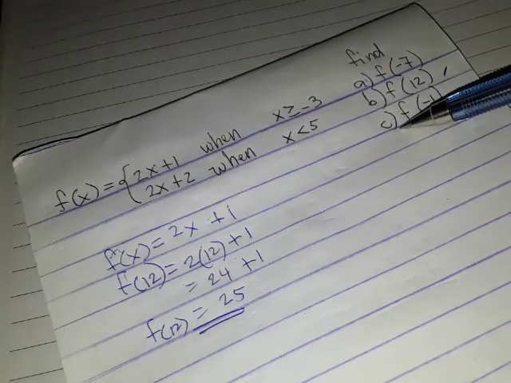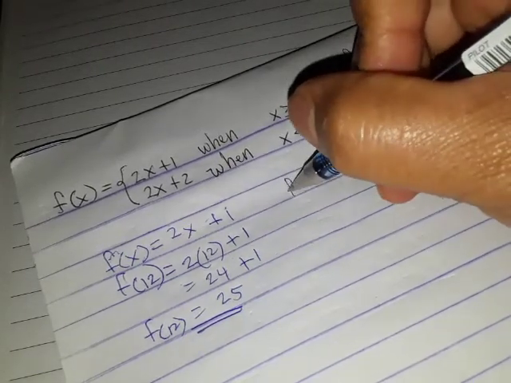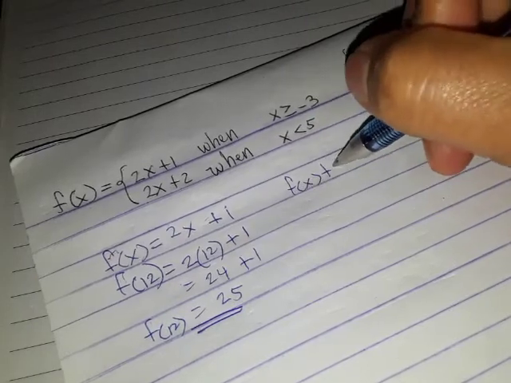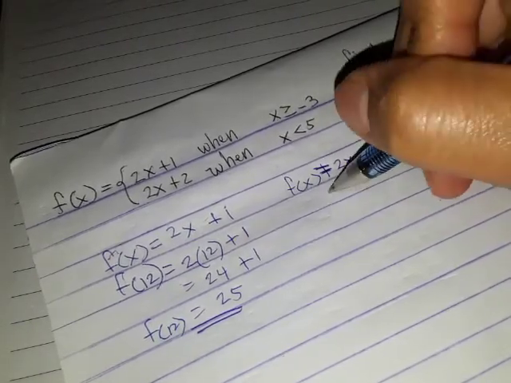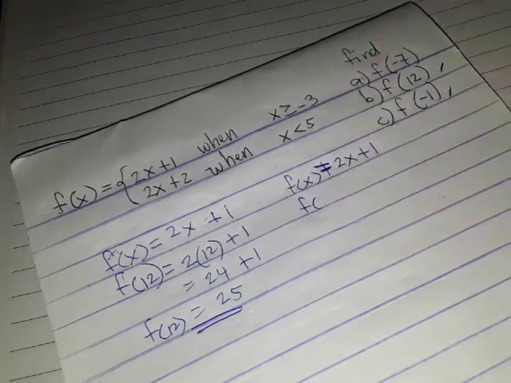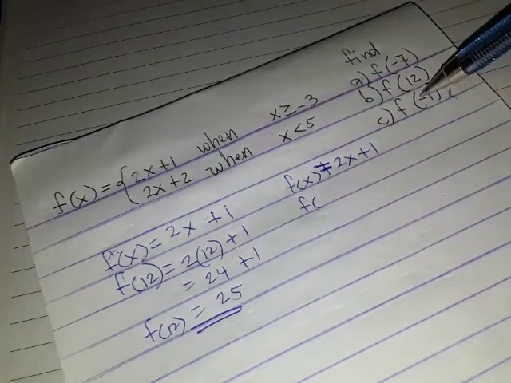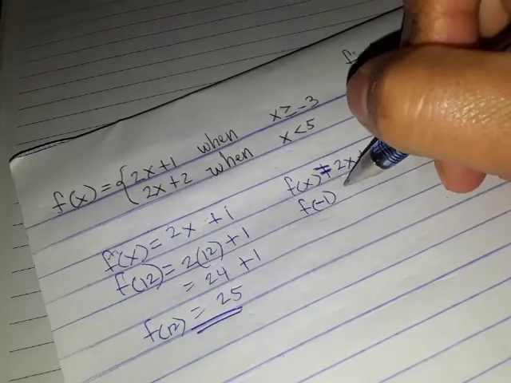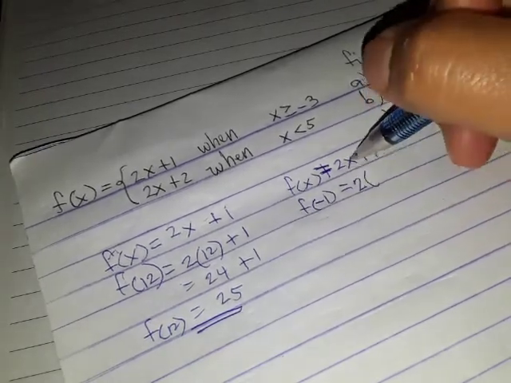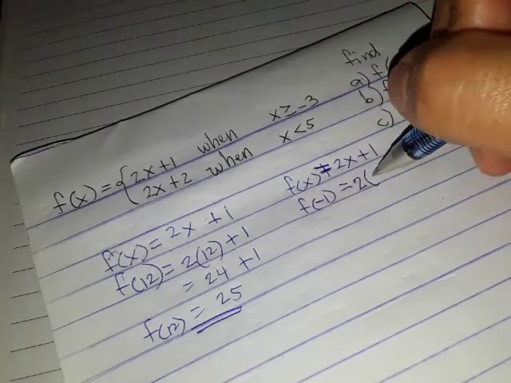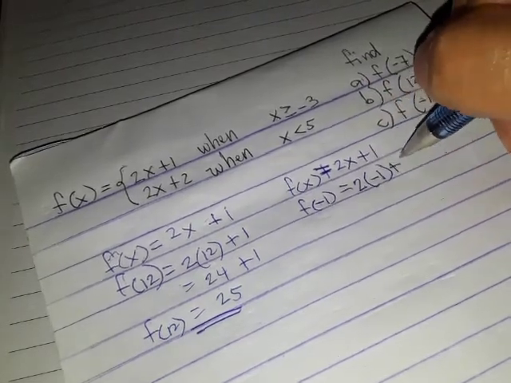And how about C? F of x is equal to 2x plus 1. Palitan natin si x ng C, which is negative 1. Is equal to, copy 2, multiplied with, palitan natin ang x ng negative 1, plus 1.